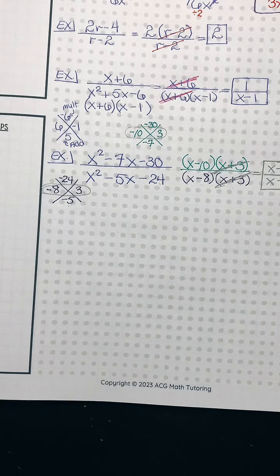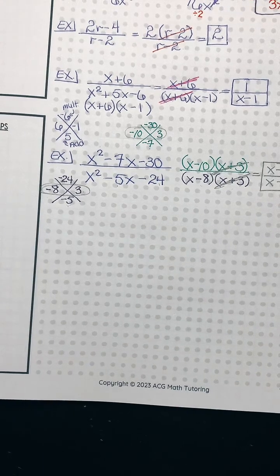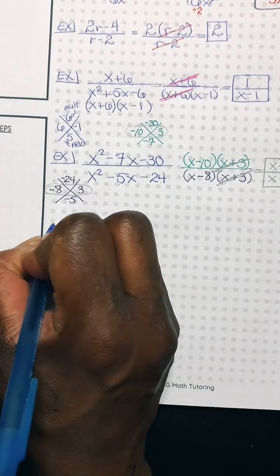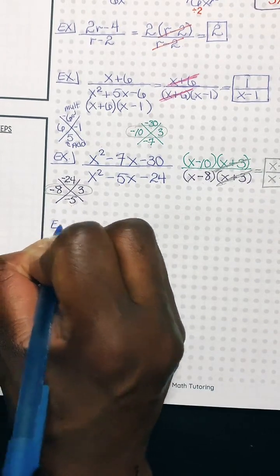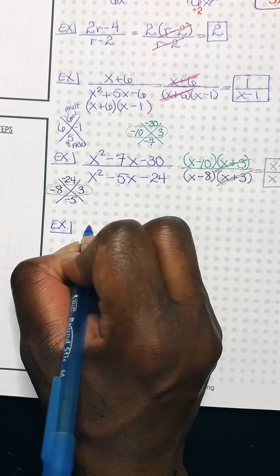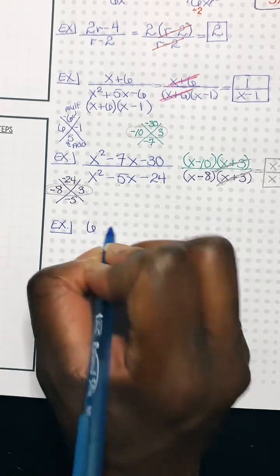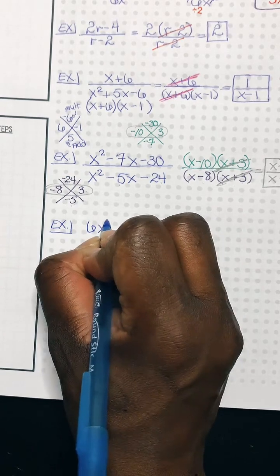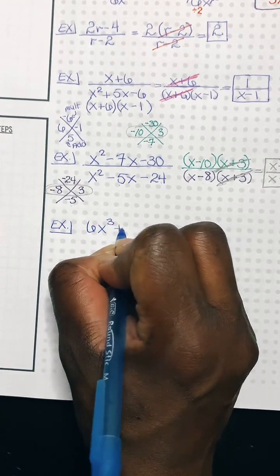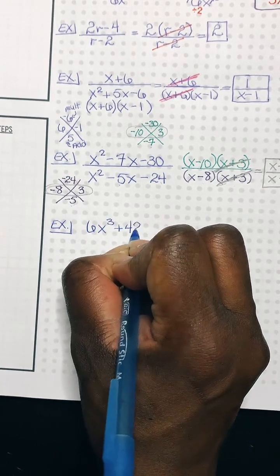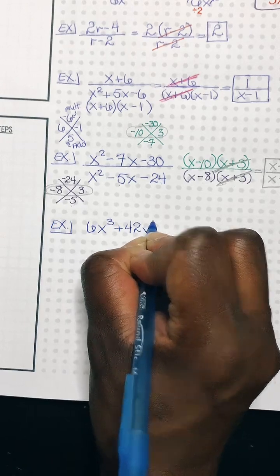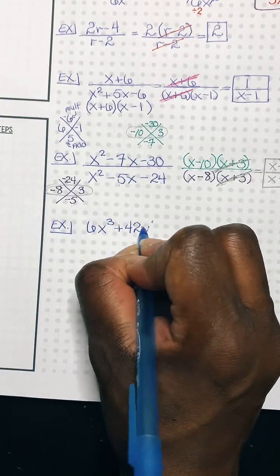All right, so let's try this one. I'm going to bring it on down here just to give us a little bit of room. If you can tap while I'm writing, that will be fabulous. Okay, plus 4, 2, oh, not V. Sorry.